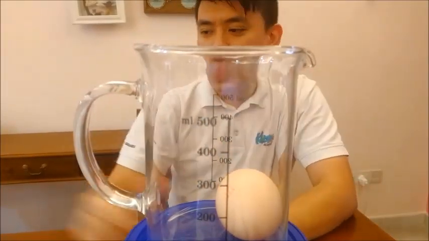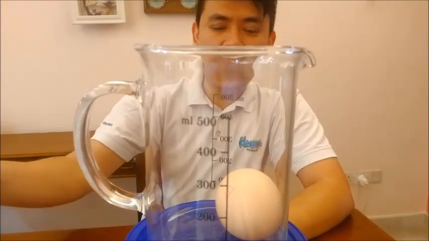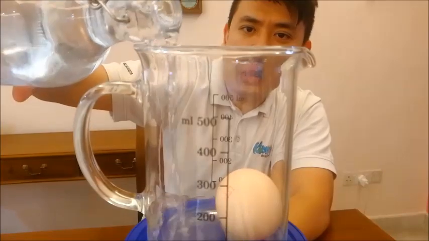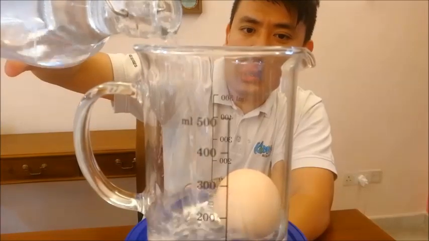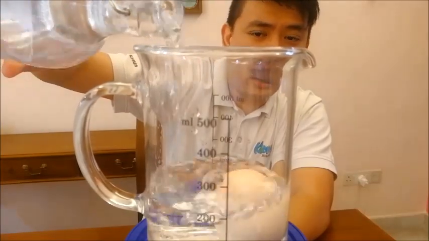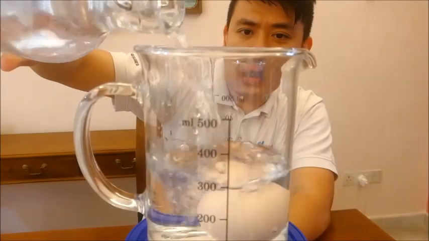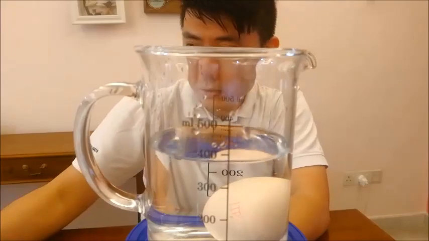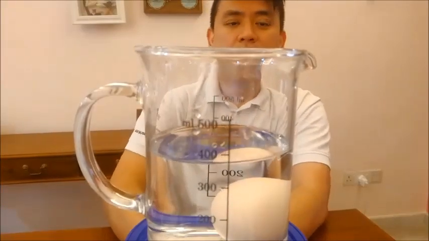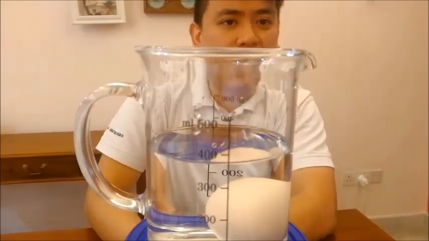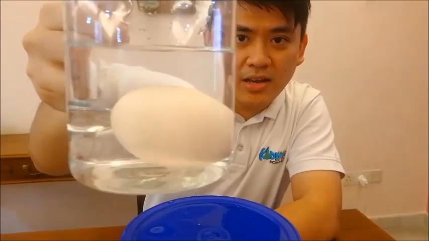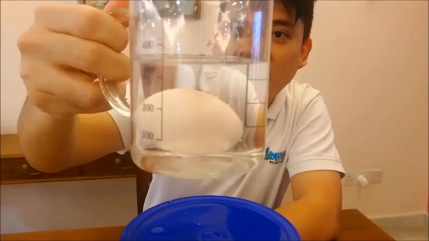Alright. So what you're gonna do next is you're gonna fill up the water until the eggs is fully submerged. Over here I have around 400 ml in my cup. So for your cup it doesn't matter, not necessarily 400 ml. As long as the eggs is fully submerged inside the water.